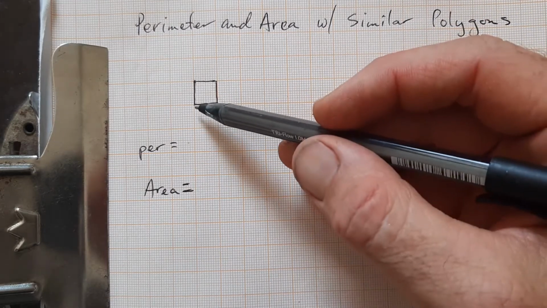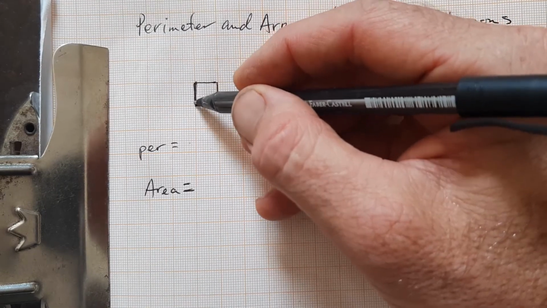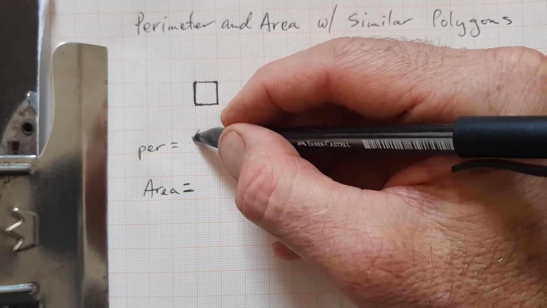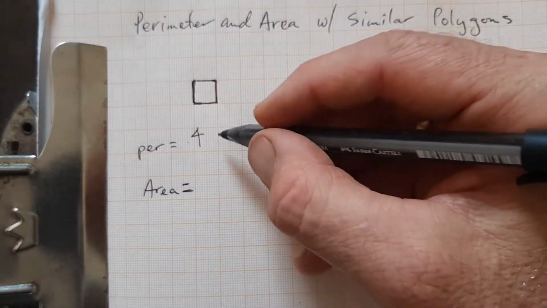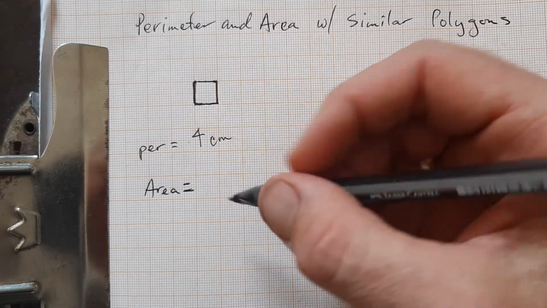So if we take the perimeter of this little square, I'm looking at side length 1, side length 1, side length 1, 1, 1. The perimeter is 1, 2, 3, 4. Add up the sides, right? 4 centimeters. The area is 1 square centimeter.